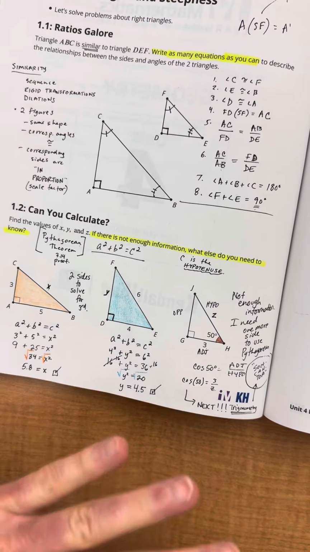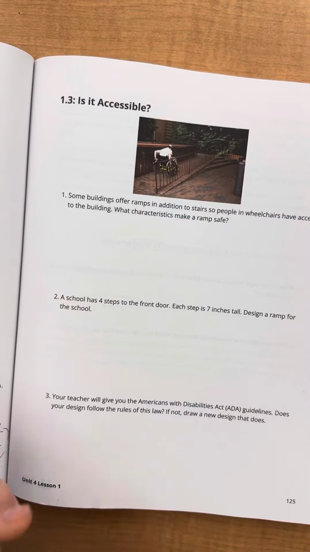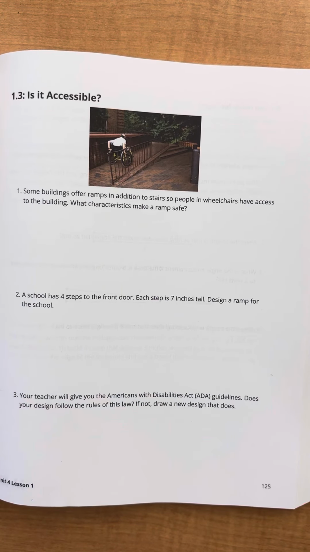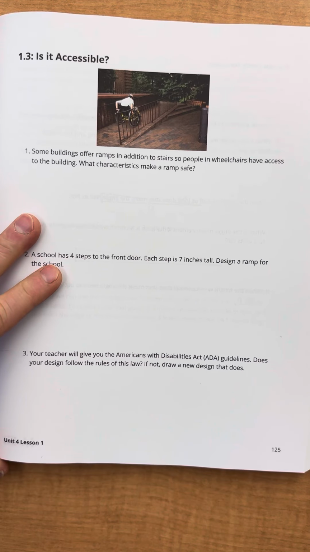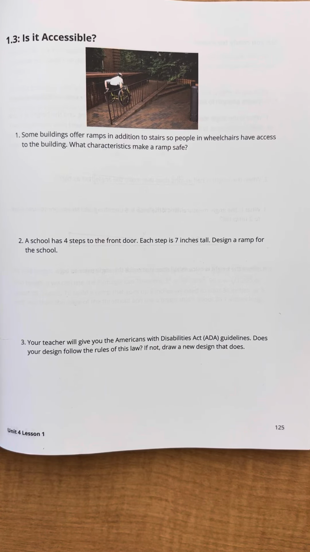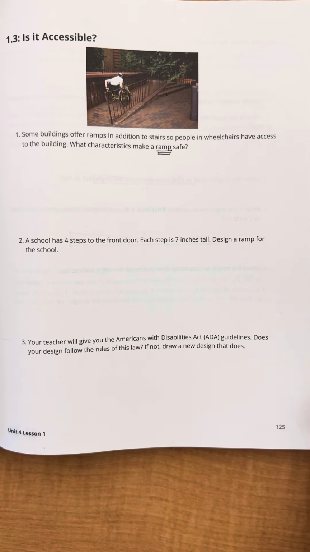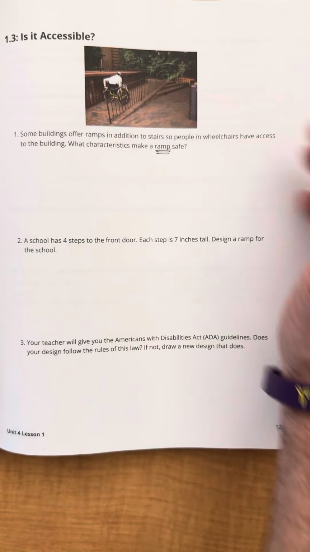All right, let's move on to the next one. Is it accessible? Okay. So, some buildings offer ramps in addition to stairs, so people in wheelchairs have access to the building. What characteristics make a ramp safe? Now, we're talking about wheelchair ramps. We're not talking about skateboarding ramps. So think about ramps for folks that are in wheelchairs.